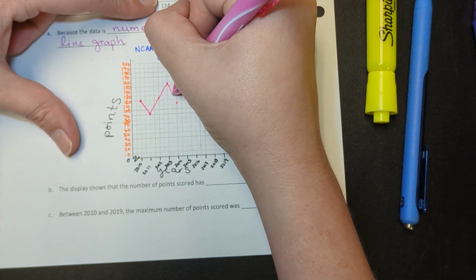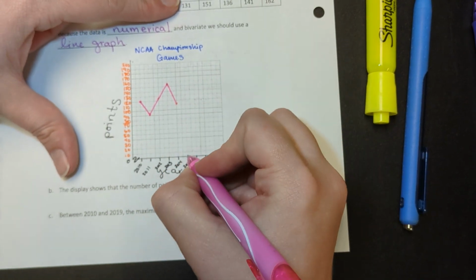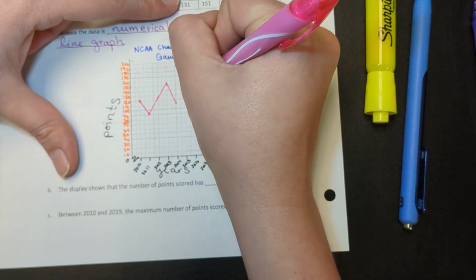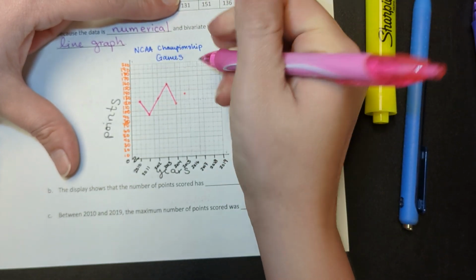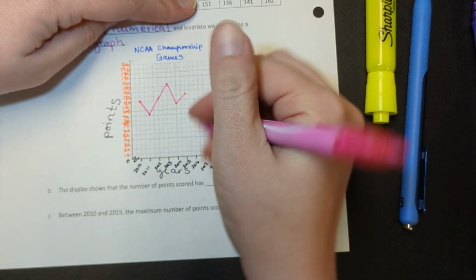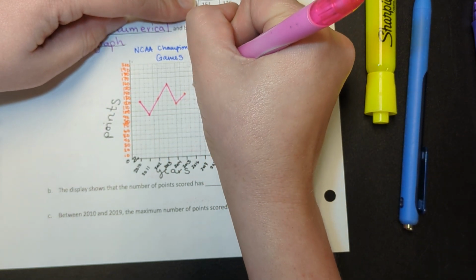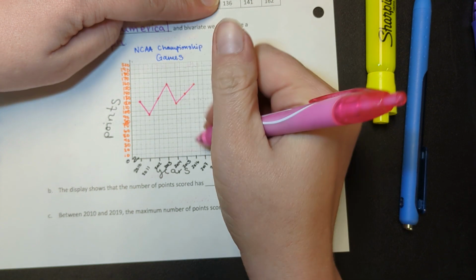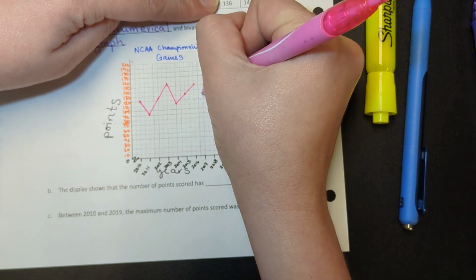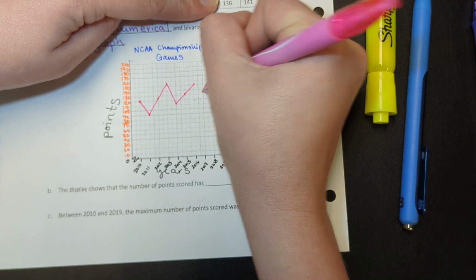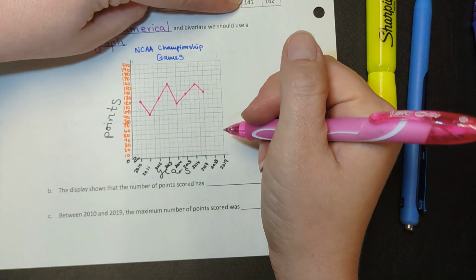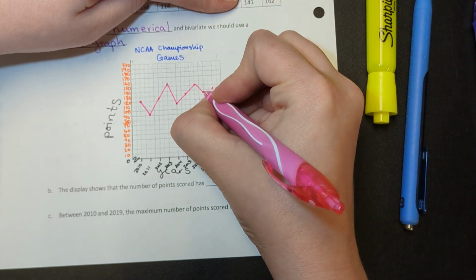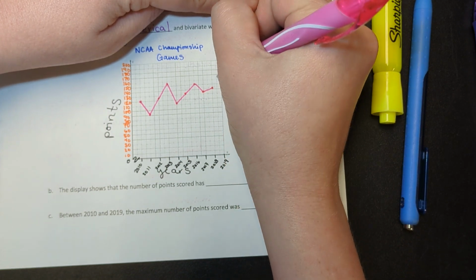So just under half. 2015 was at 131. 2016 was at 151. 2017 is at 136. 2018 is 141. 2019 is at 162.